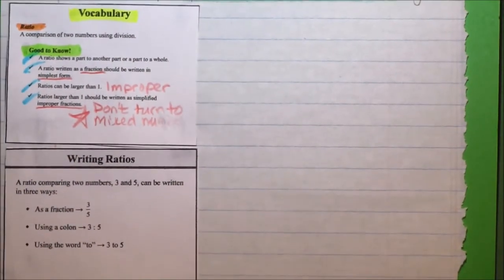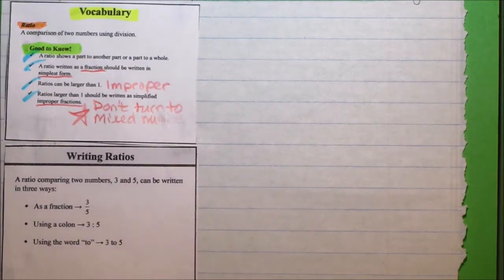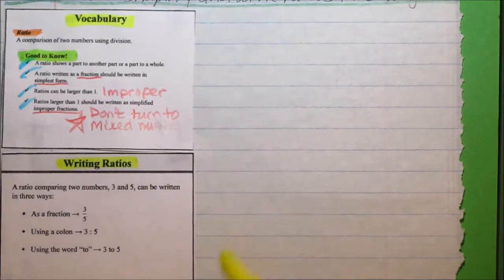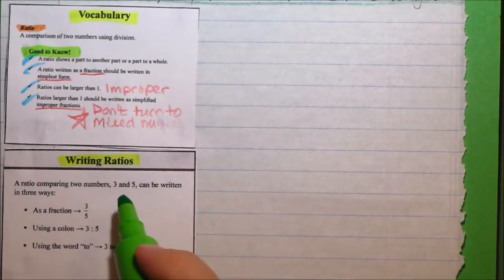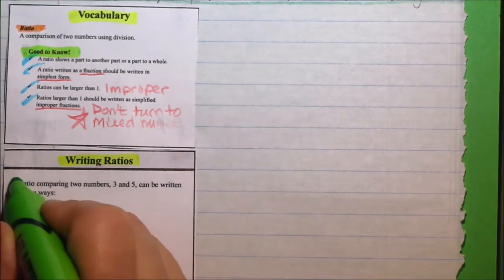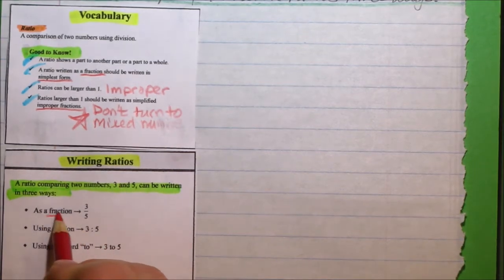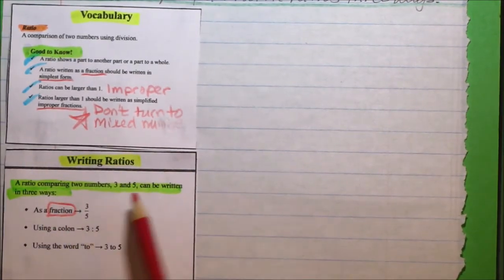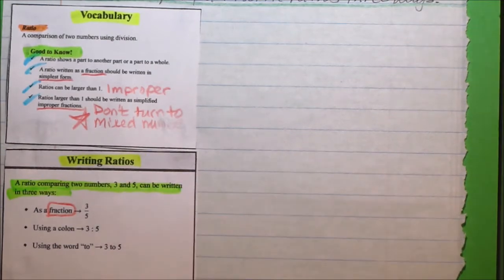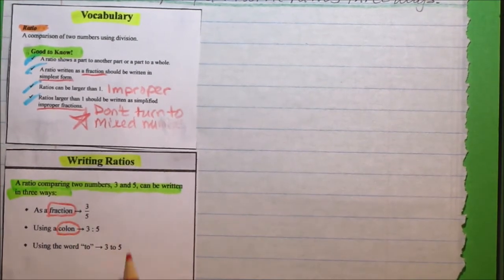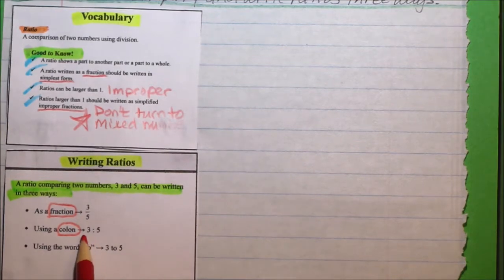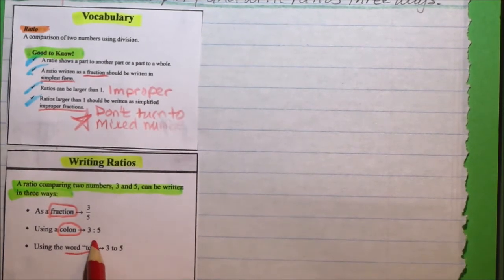Let's talk about writing ratios. When we're writing ratios, a ratio comparing two numbers, say for example 3 and 5, can be written in 3 different ways. The first way is as a fraction, 3 over 5. It can also be written using a colon, and this is usually how people see a ratio written. The colon means the word "to," 3 to 5.